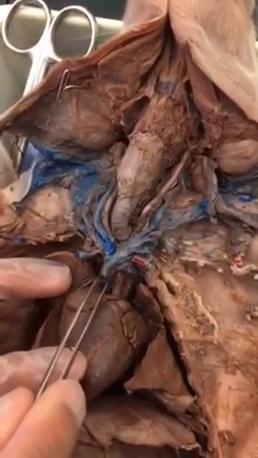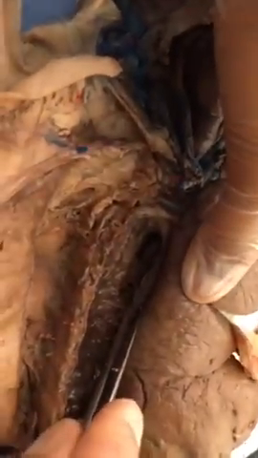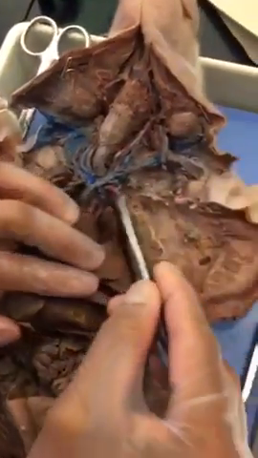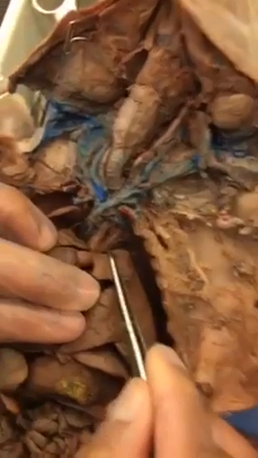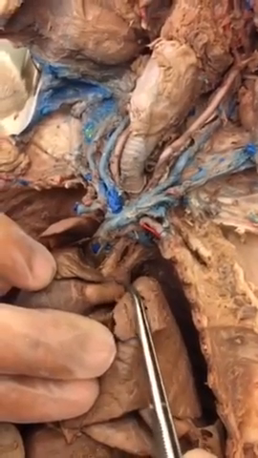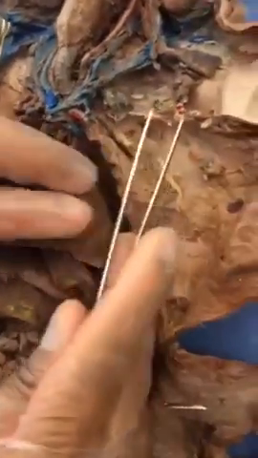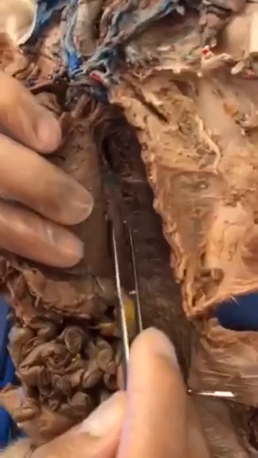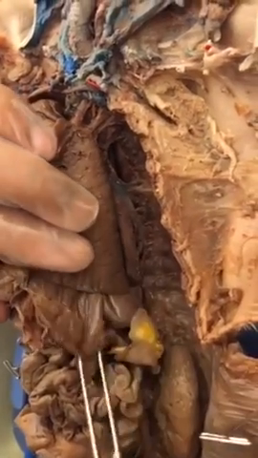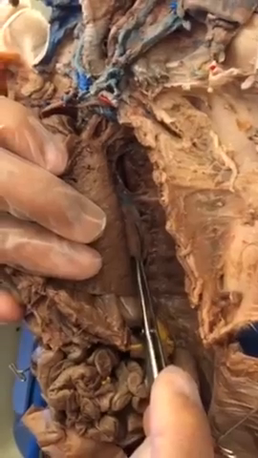superior vena cava, inferior vena cava, aortic arch, descending aorta is going to be above the diaphragm. Diaphragm is here, above the diaphragm, the red one.